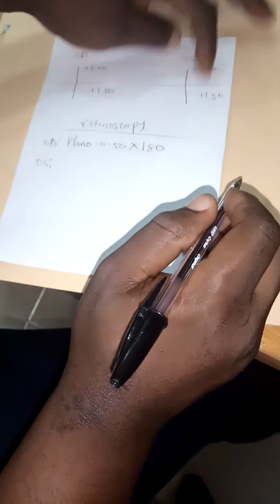This is 180. The same thing applies to this: plano as well. So I will subtract my working distance. Plano minus 0.50, axis 180. Now, subjective. What are my subjective findings?